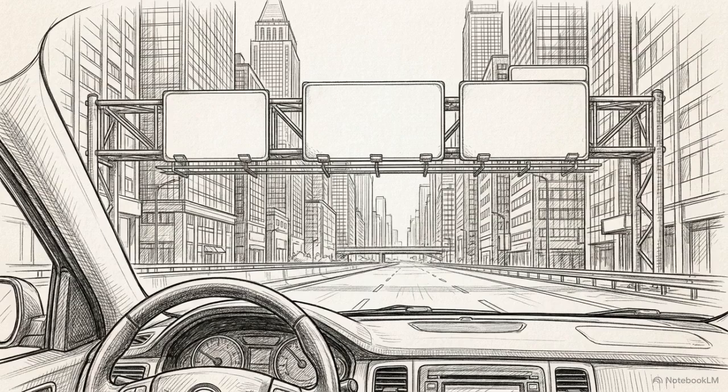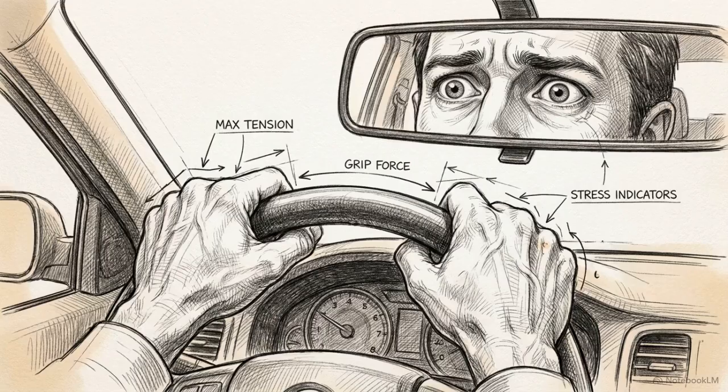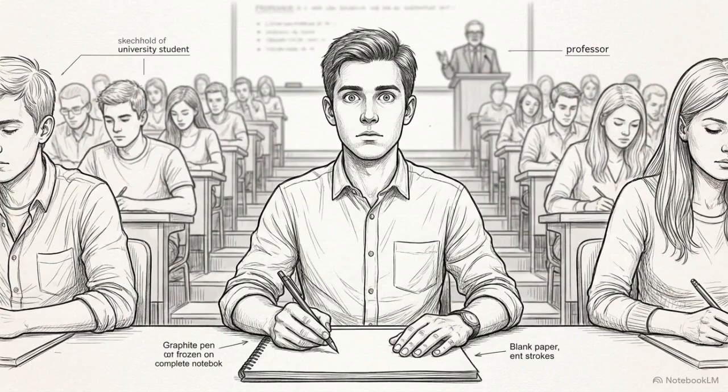Imagine driving through a sprawling, unfamiliar city where every single street sign has been removed. No matter how reliable your vehicle is, you're going to get lost. Navigating an academic lecture without recognizing the speaker's signposting language is the exact same experience.